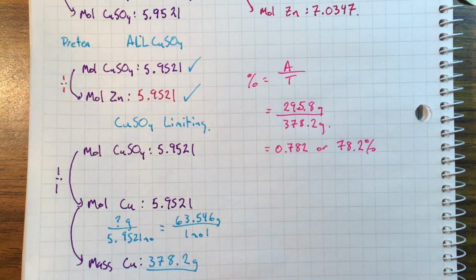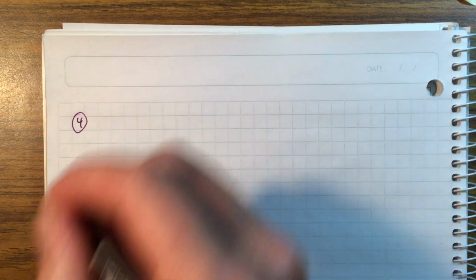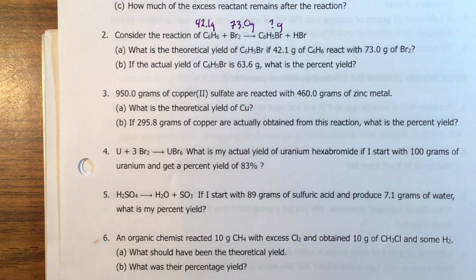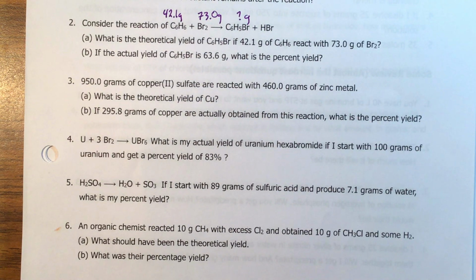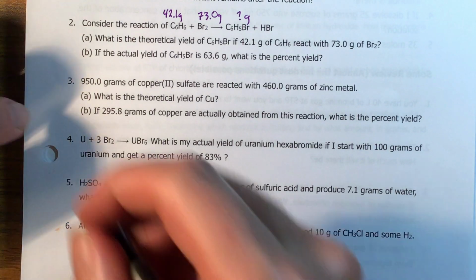All right. Let's go to question number 4. Whew. Okay. Question number 4. We've got a chemical reaction right here. U plus 3Br2 gives us UBr6. What was my actual yield of hexabromide if I start with 100 grams of uranium and get a percent yield?